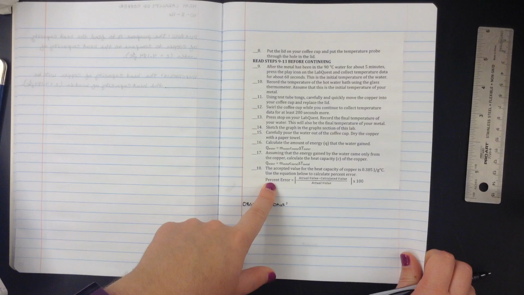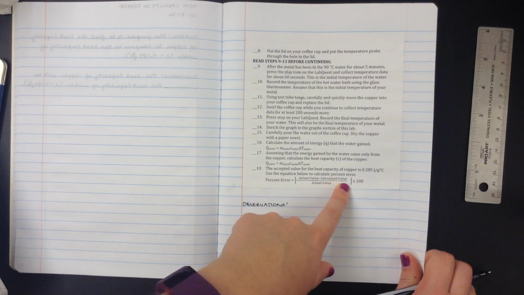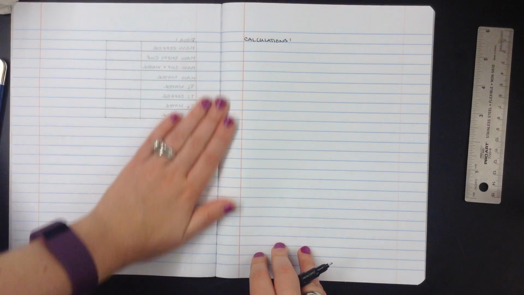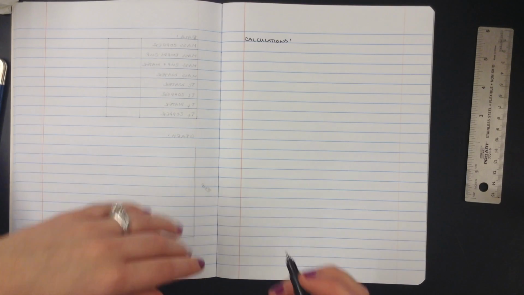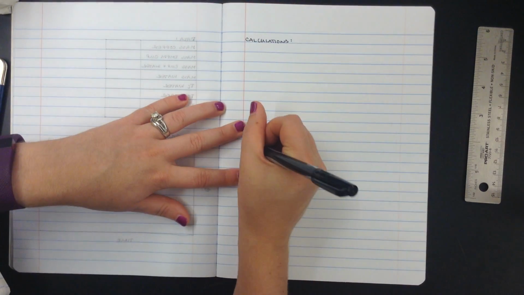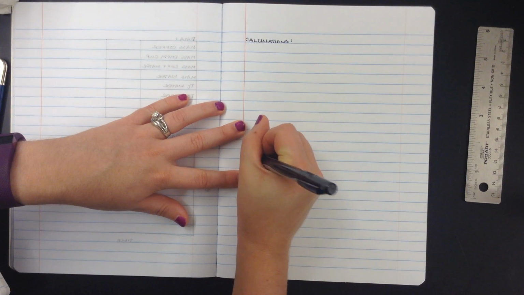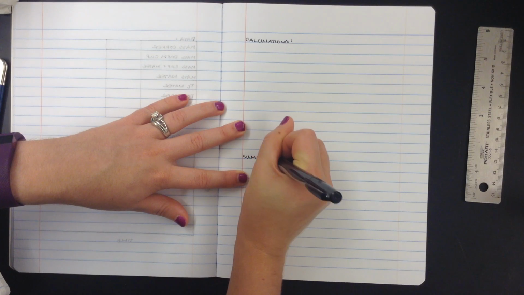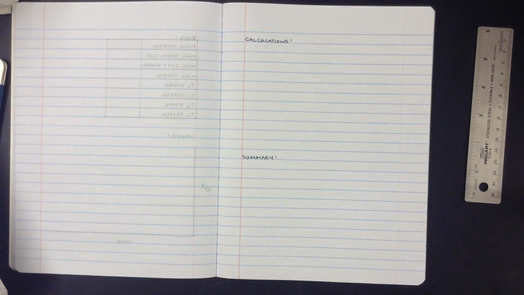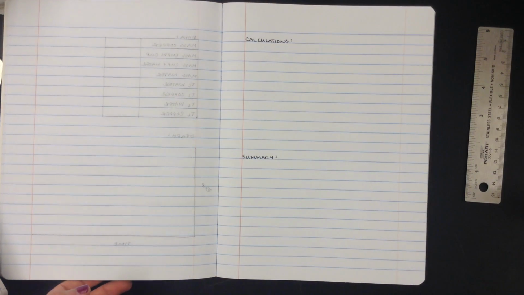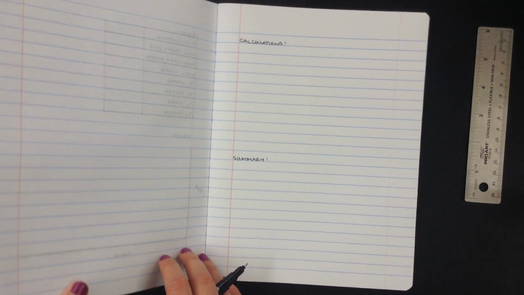The third calculation that you're going to do is percent error. So I give you the accepted value for the heat capacity of copper, and you are going to calculate percent error using that equation to see just how close your value actually came. And then finally, the last thing that we're going to put in is our summary. And so you have all of the information now to go ahead and do the heat capacity of copper lab.